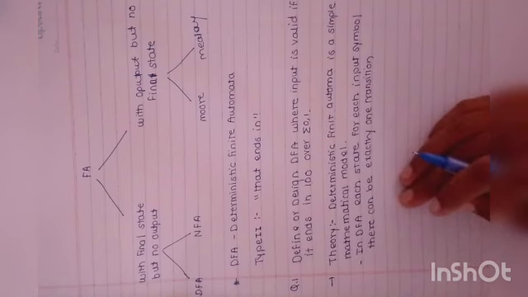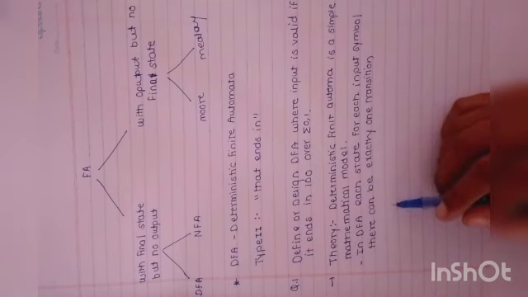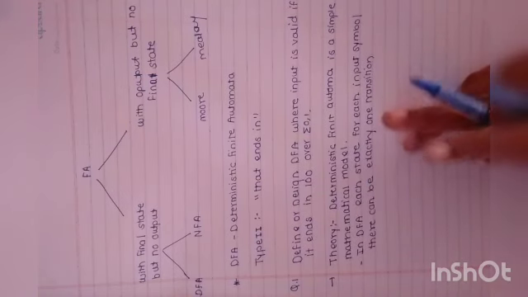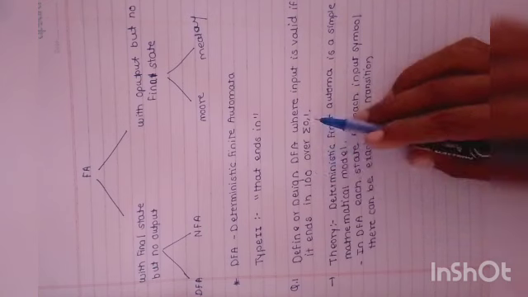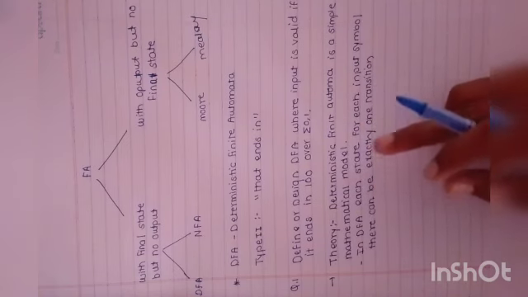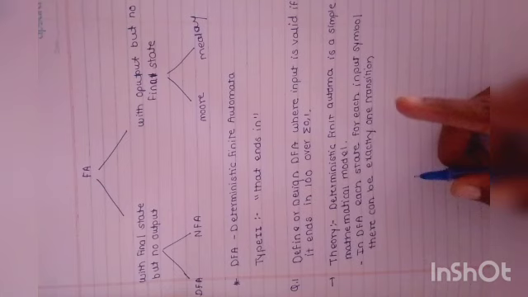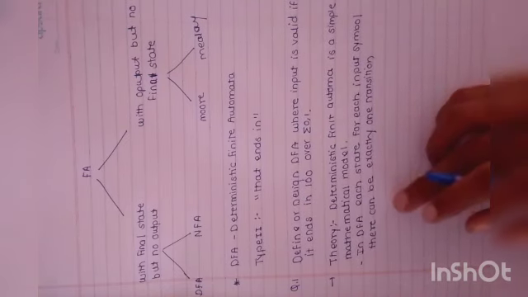Suppose we take an example of a DFA with a state Q0 and two input symbols, 0 or 1. Suppose we transition from Q0 to Q1 on 0 and from Q0 to Q1 on 1. So for each input symbol one transition is possible, not more than one. This is exactly one transition.